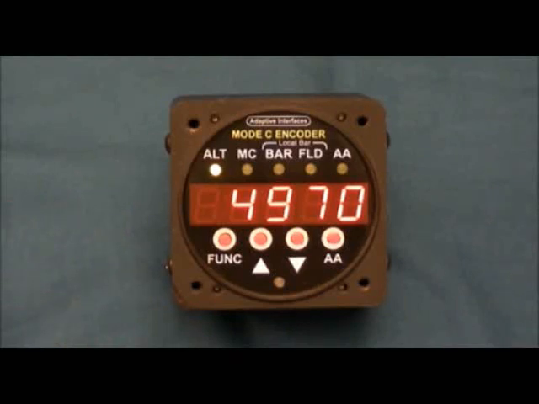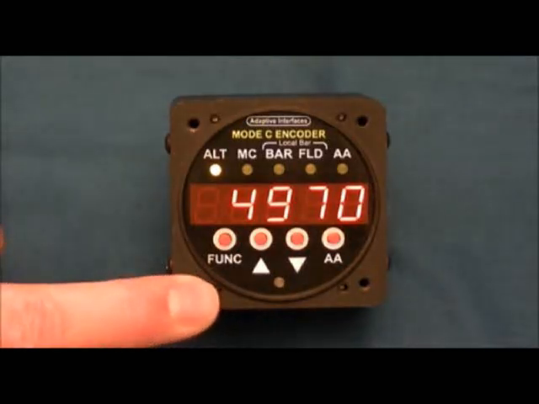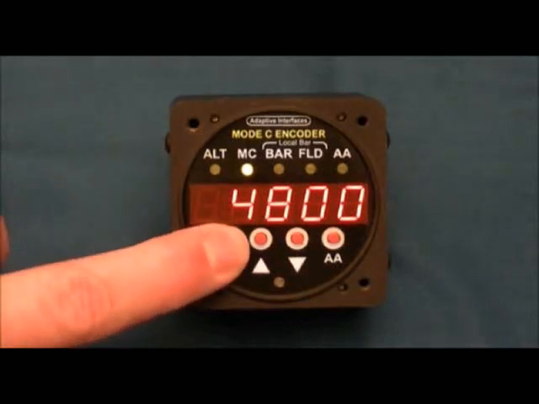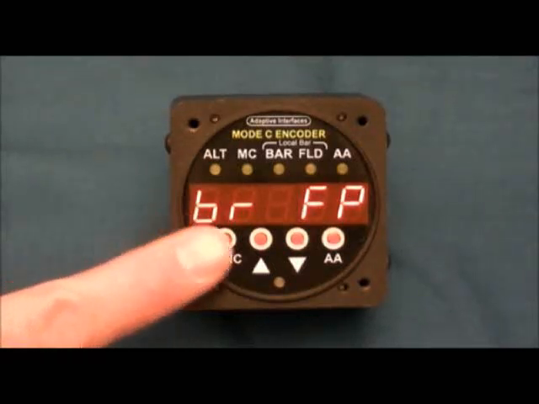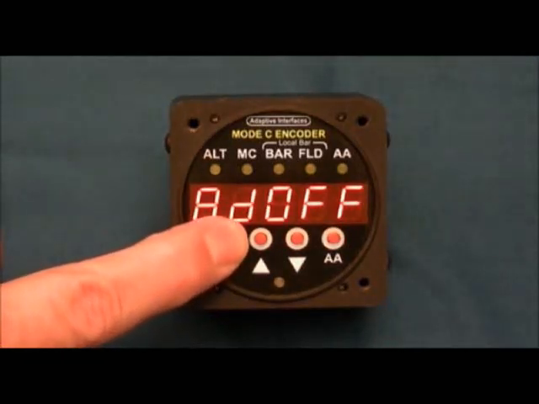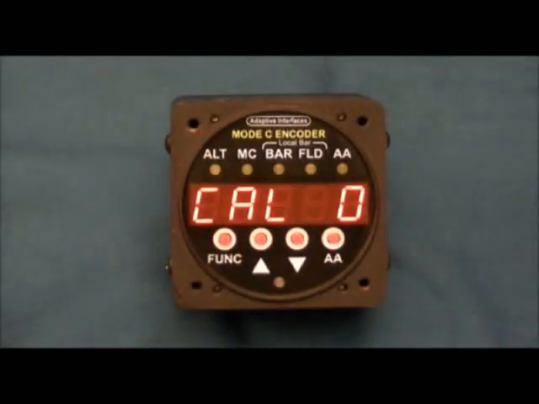There is another function or menu level that we can get into, and this is one that would normally only be done by an avionics shop with proper equipment. It allows the instrument to be calibrated at 0 feet and 30,000 feet, which is the normal place that most encoding altimeters will be calibrated. To get into that calibration function, we hold the function button down for 8 seconds and get into menu level 1. If we press and hold the function button down again, we get to menu level 2.